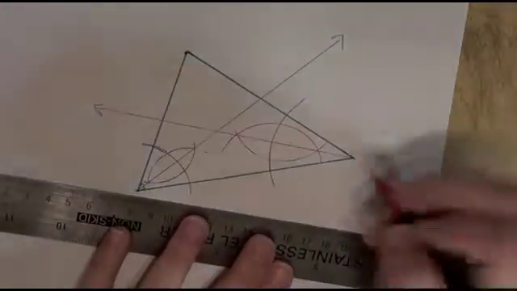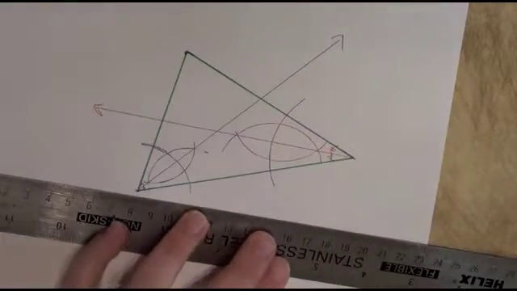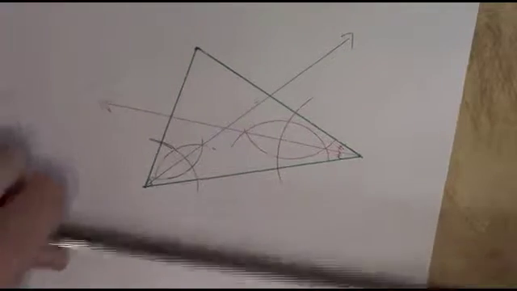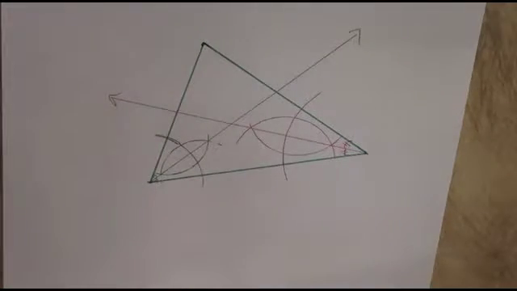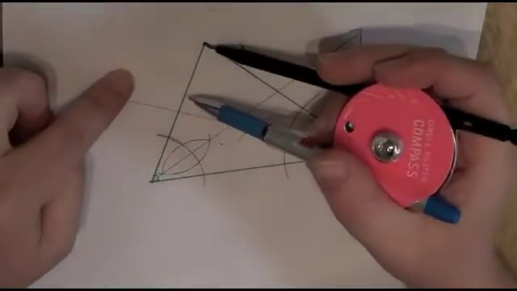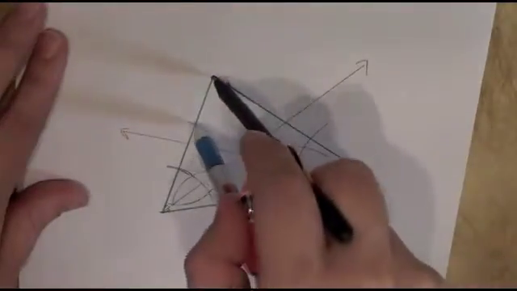And because it's an angle bisector, that means these two arcs down here, those two angles, should be congruent. And we do it a third time. Third angle bisector. And for me, that means third color. I'm going to start with the center on the corner. Third corner, third vertex, and draw an arc.